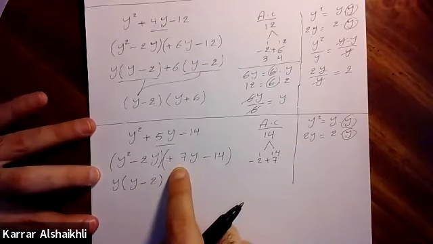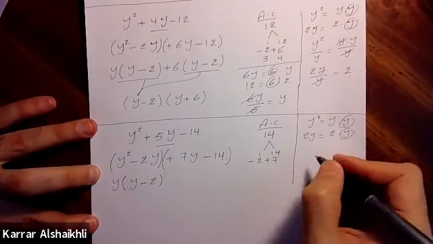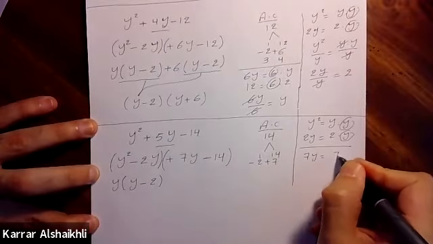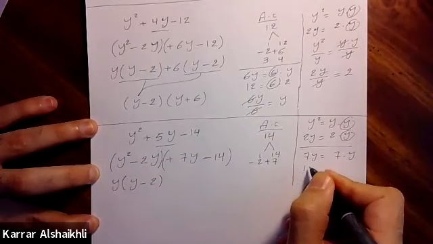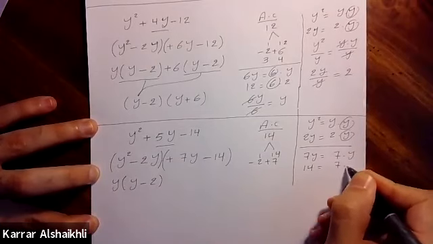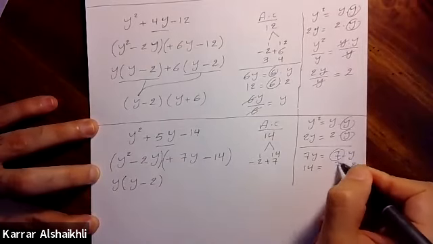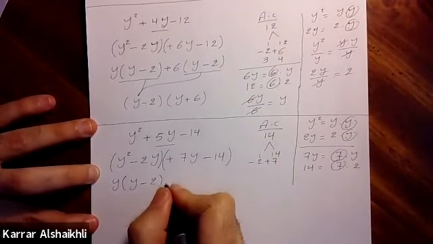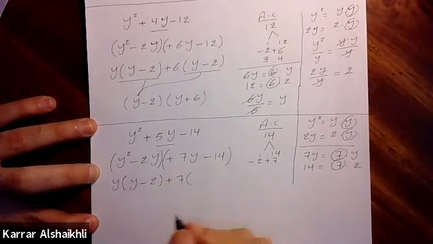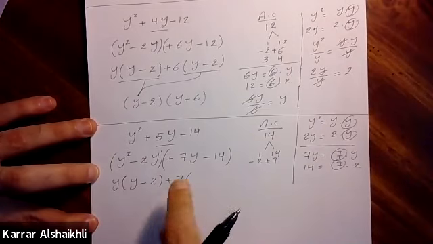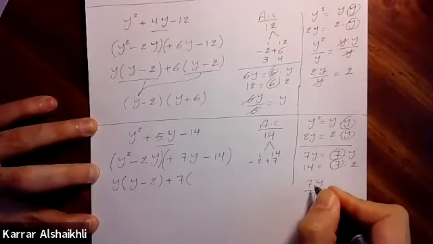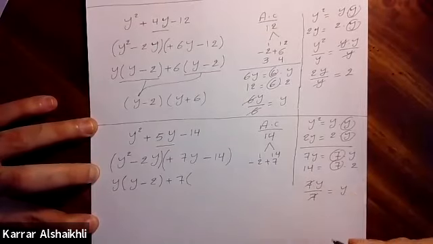What's the common between 7y and 14? 7y means 7 times y. 14 is 7 times 2. So the common is 7. So I'm going to say plus 7. Now 7y divided by 7, cancel the 7, is going to be y.